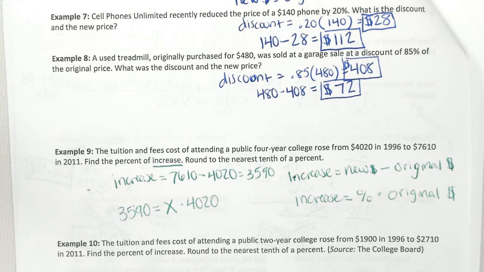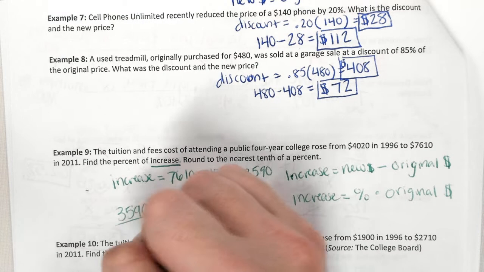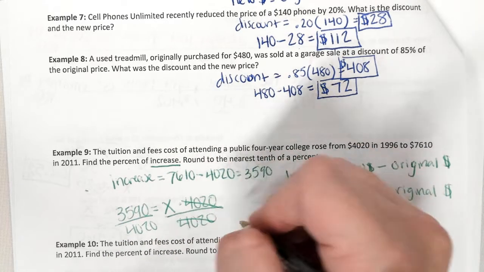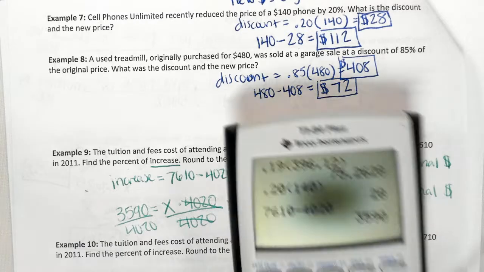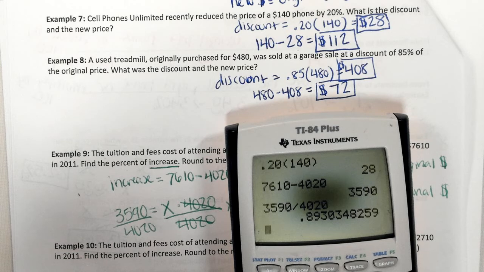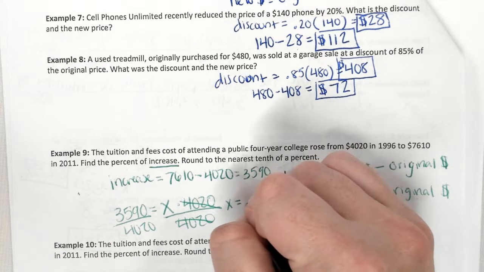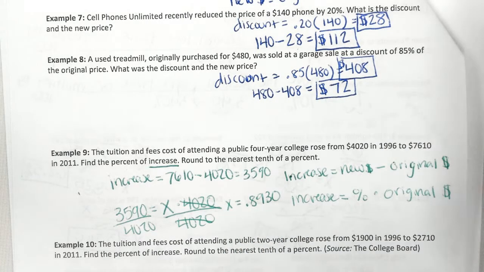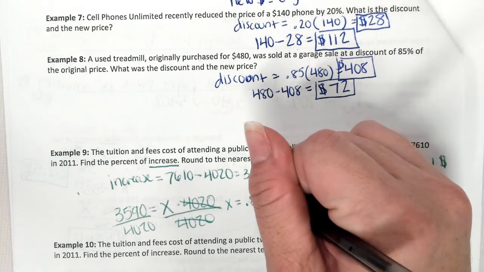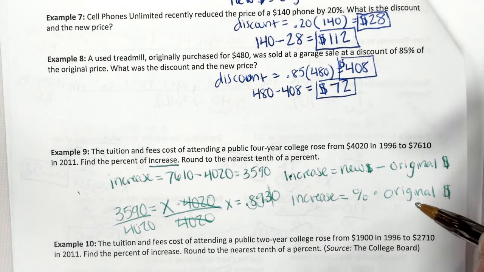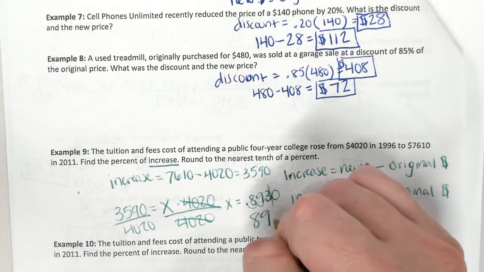How do I solve that? Divide both sides by what? So I get 0.893, and this is round to the nearest tenth. So when I turn it into a percent, here's the decimal, and what would that be? 89.3%.